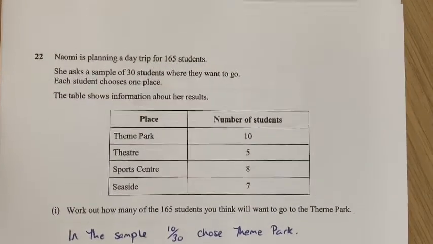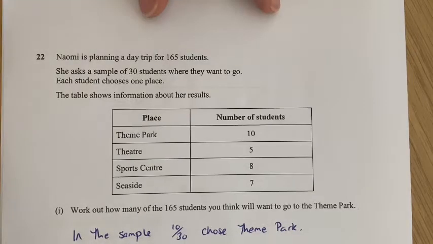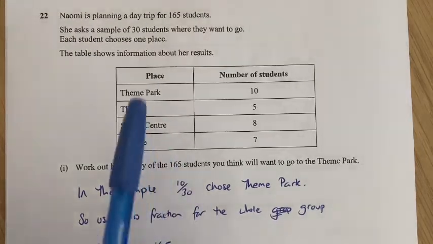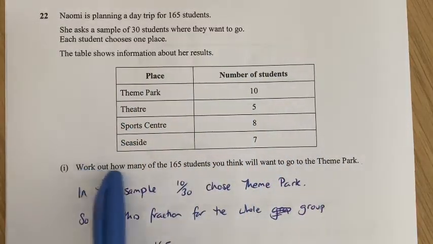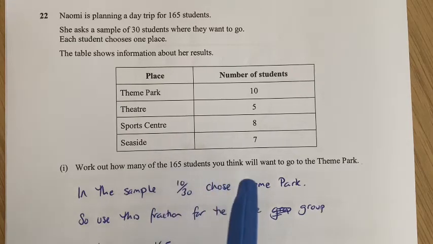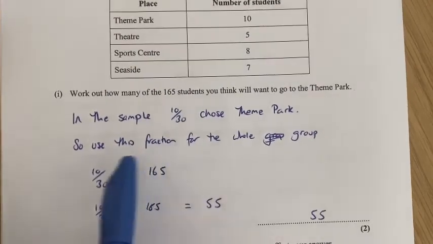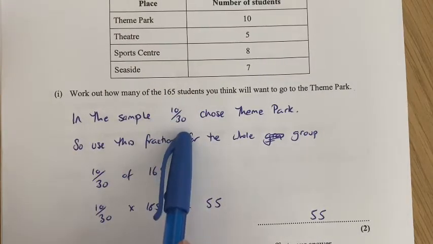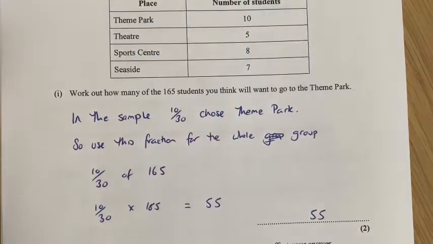Okay, question 22. I've got a more detailed version of this question on another video as well, so you can take a look at that if you wish. Naomi's doing a day trip. She's sampled 30 students, and these are what she's got. She wants to know how many of the 165 students would want to go to the theme park based on her sample of 30 students. So as I put here, in the sample, 10 out of 30 chose the theme park.